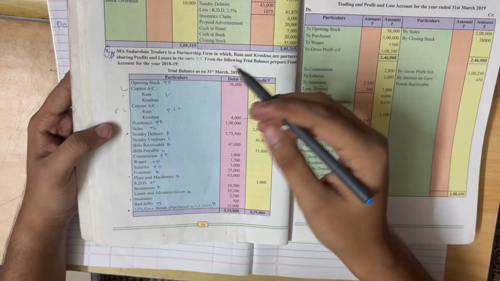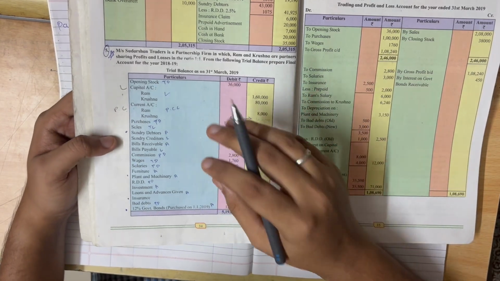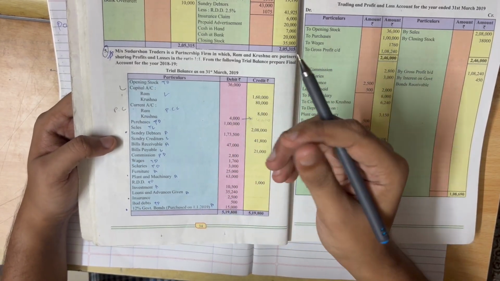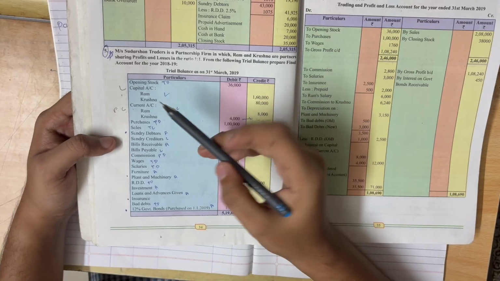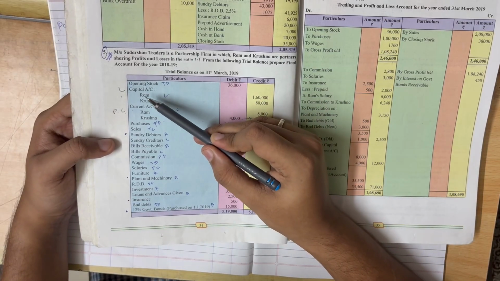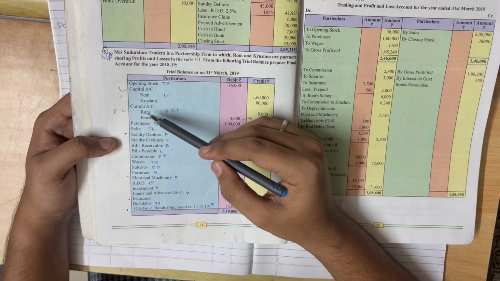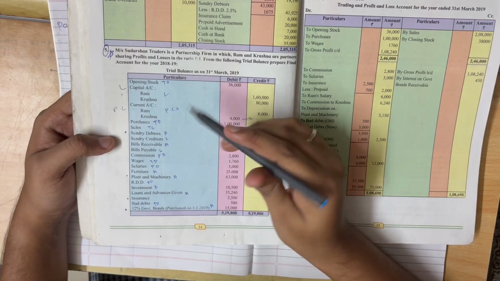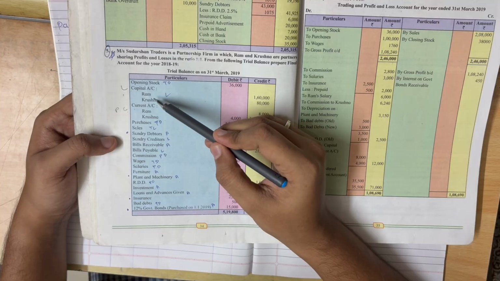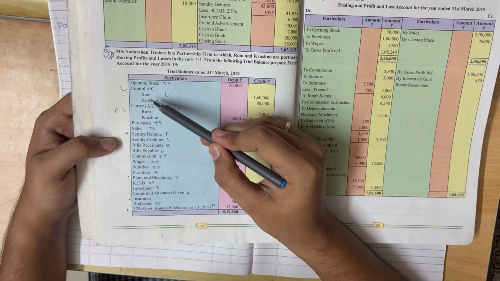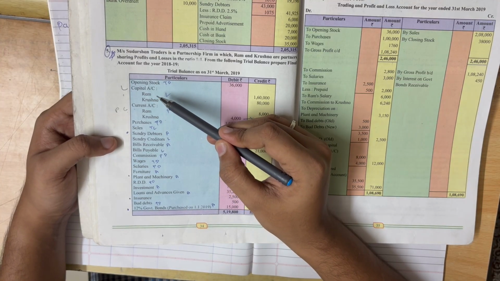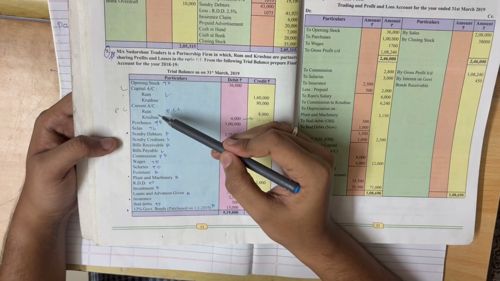Okay, before doing it, here the sum is twisted. This sum might be hard for some students. Here we have two accounts, a capital account and a current account. In the capital account, they have asked us to prepare the current account. So we will write the capital account directly on the liability side, and now instead of the capital account, we'll prepare the partner's current account.